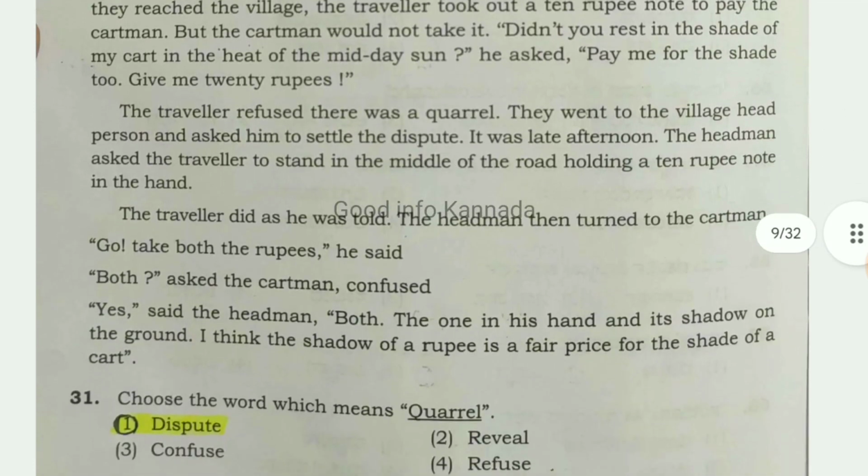There was a quarrel. They went to the village head person and asked him to settle the dispute. It was late afternoon. The headman asked the traveler to stand in the middle of the road, holding a 10 rupee note in the hand. The traveler did as he told. The headman then turned to the cartman. "Go, take both the rupees," he said. "Both?" asked the cartman, confused. "Yes," said the headman. "Both, the one in his hand and its shadow on the ground. I think the shadow of a rupee is a fair price for the shade of a cart."